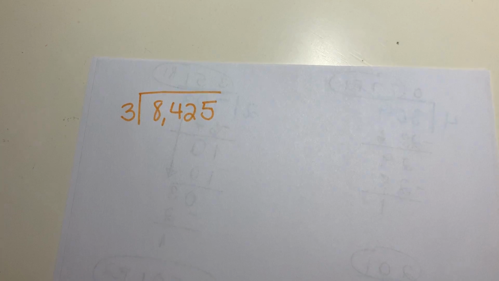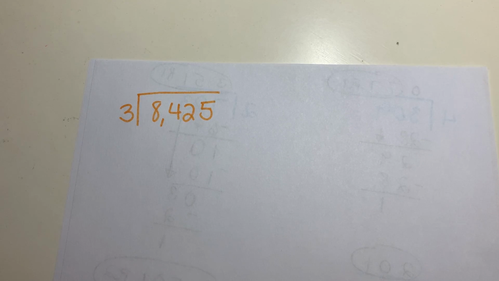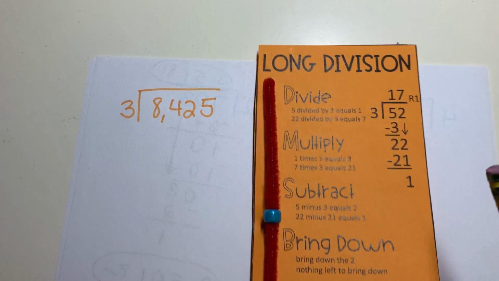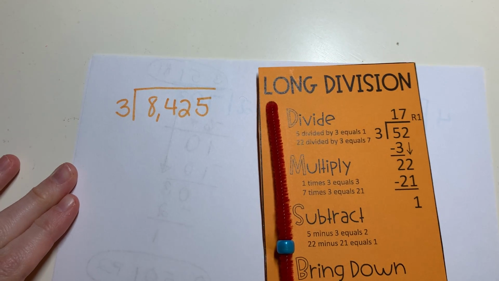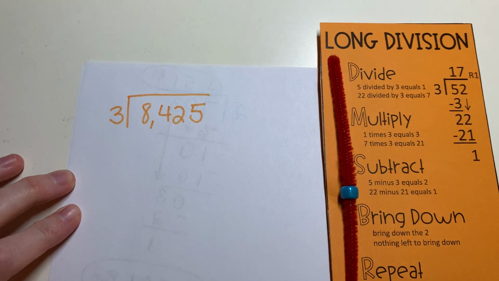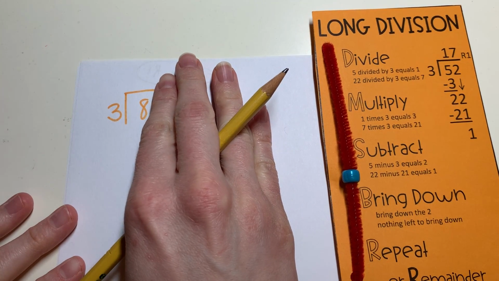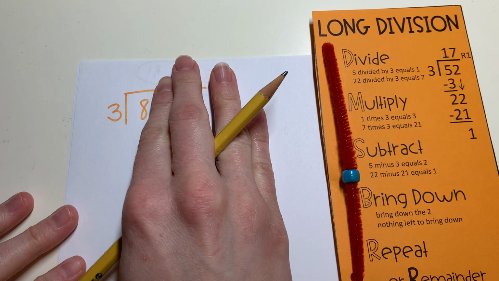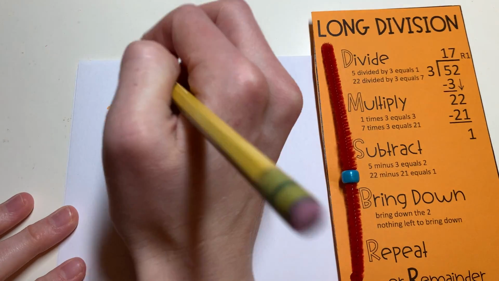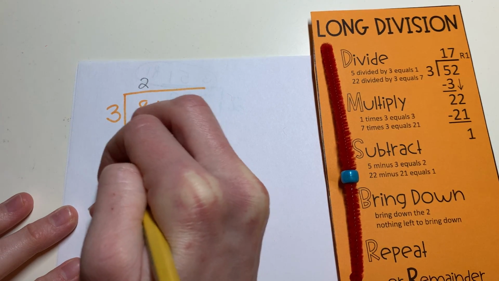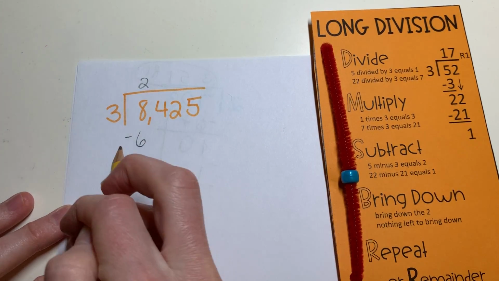All right, so if you are still using this, that is a-okay. You may use this, and you may use this on your assessment as well. Keep it to the side so you can have it handy. So 3 times what is gonna give me 8? Well, the closest I can get without going over is 3 times 2, which is 6. So I'm gonna put my 6 there, and I'm gonna subtract.